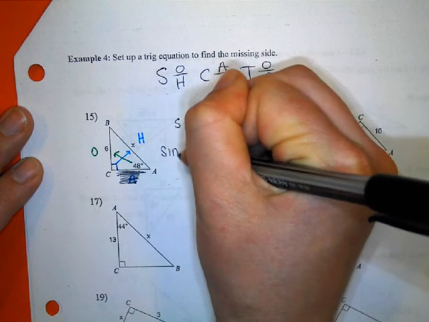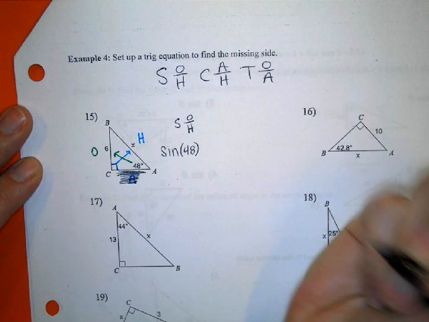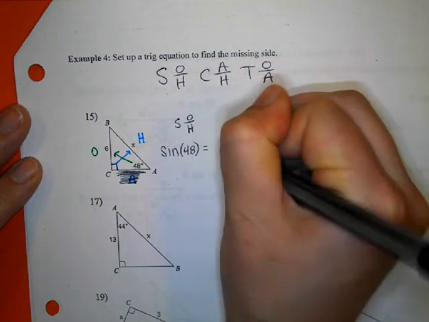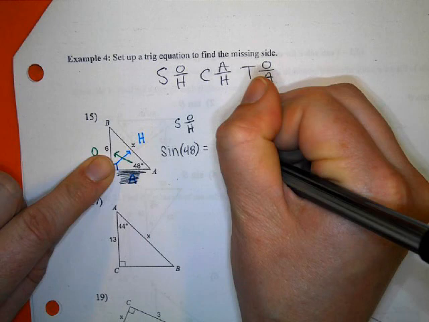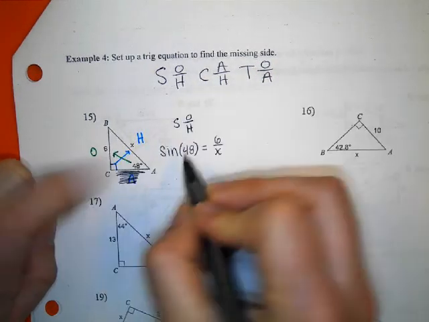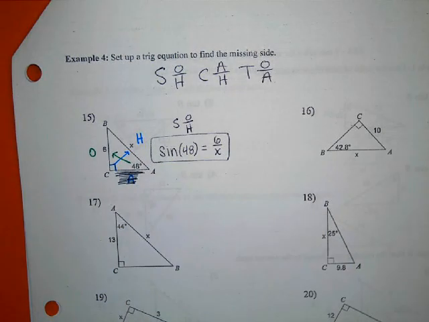That means I am using sine of angle 48, because it's no longer a theta, equals O is a 6, H is an X. That's the setup. I will teach you to solve it later. This is the hardest part, setting it up.